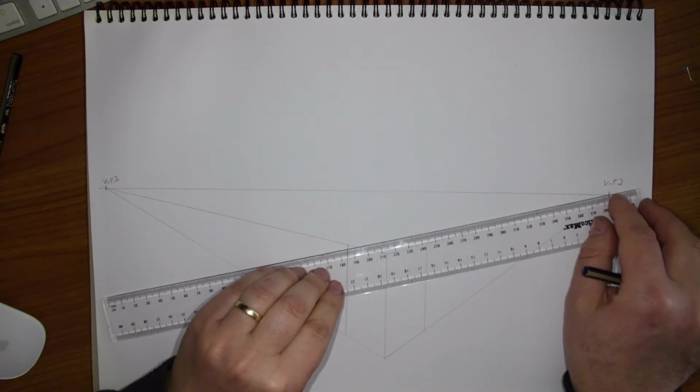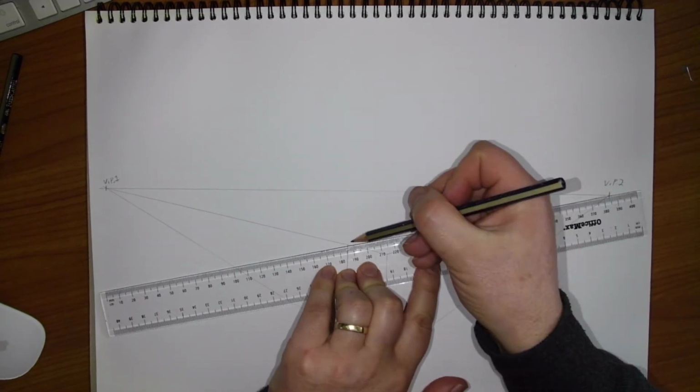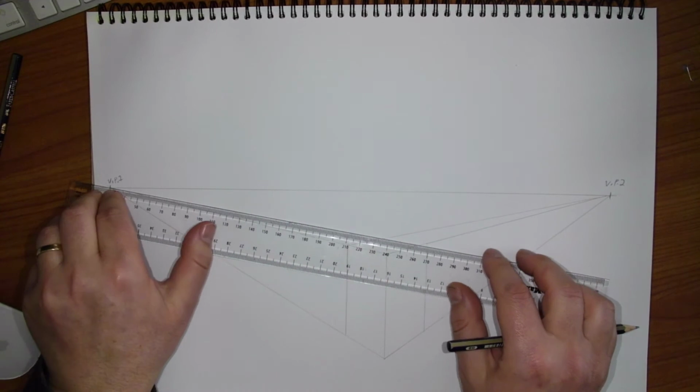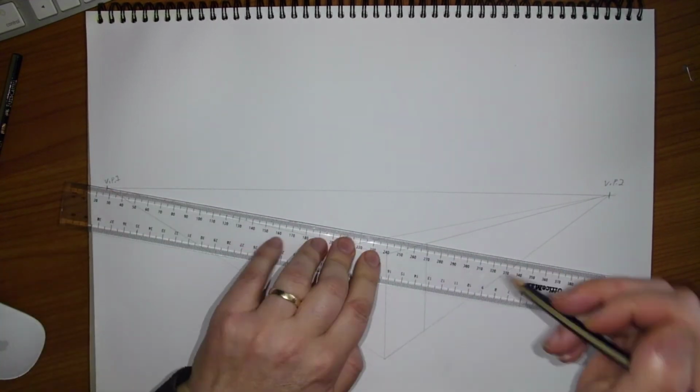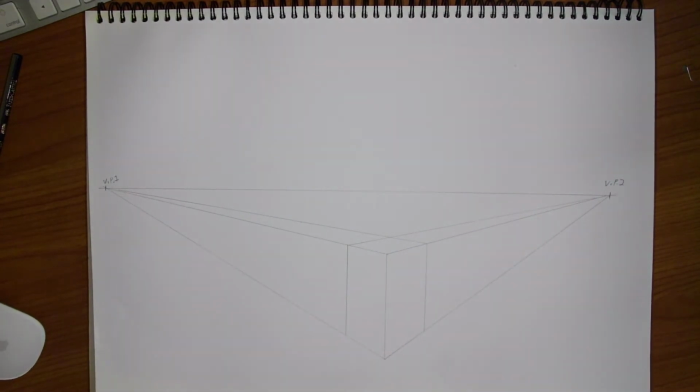We draw our line from vanishing point 2 to this side here, draw a line across, and we also have a line that goes across the top to the back, to the vanishing point. Hopefully you can see that.